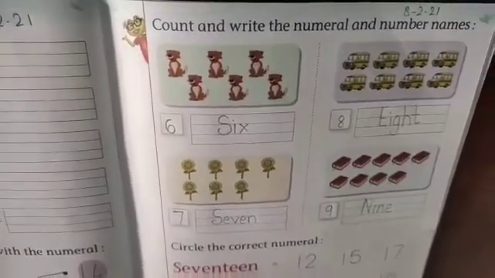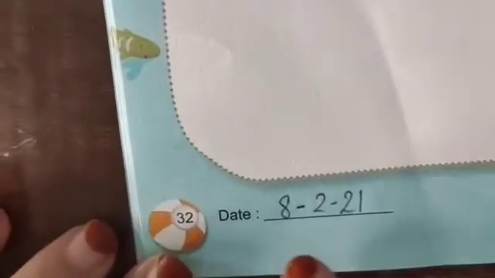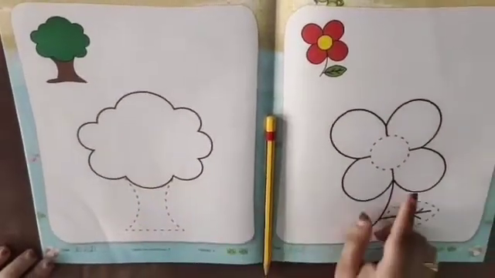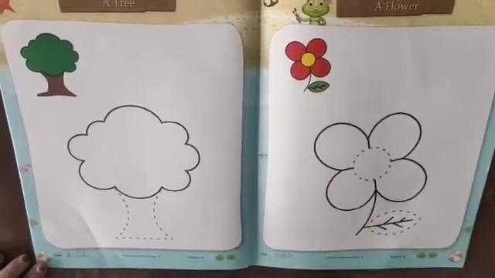This is your maths homework, children. Yes, children, this is your drawing book. Open to page number 32. Write down the date. And page number 33, write down the date. You have to color 2 pages, children. One is tree and one is flower. So this is your homework and drawing book.